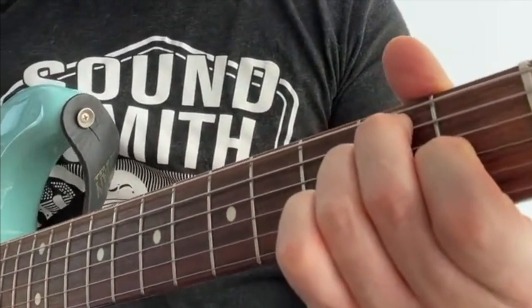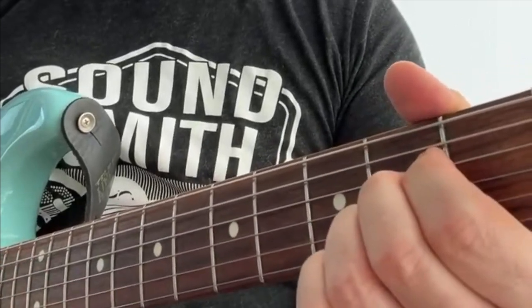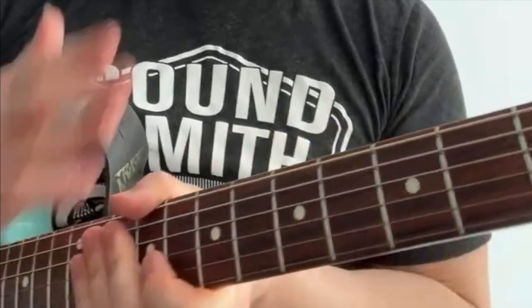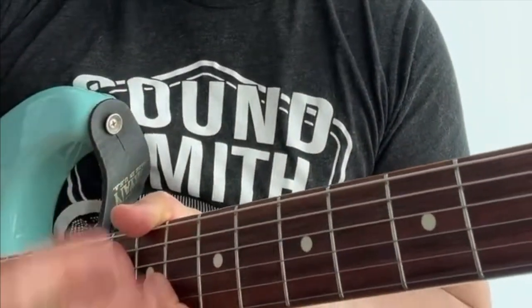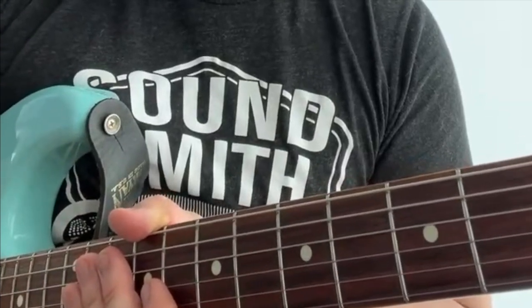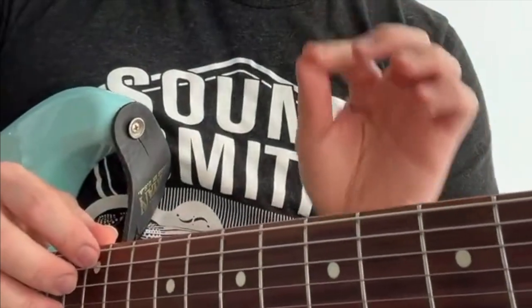Today's topic is how to take cowboy chords, like an E chord, an A chord, and a D chord. Why are those cowboy chords? Because they're easy to play, they use open strings, and they're used in pop, folk, rock, cowboy songs. But mainly because they use a lot of open strings.